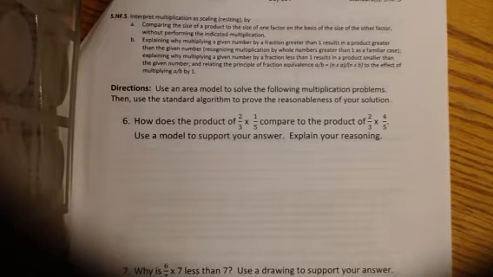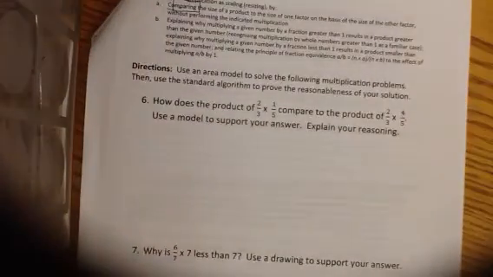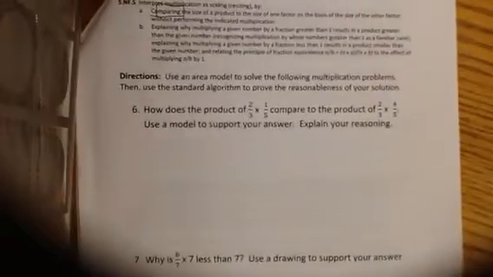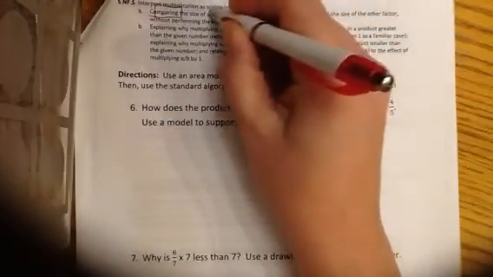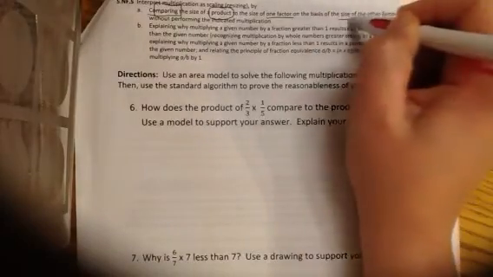Okay, so remember we need to have 6 through 9 finished, the second page of the study guide. Let's look at what it is we're supposed to be tested on. So you want to compare the size of a product to one factor based on the size of the other.